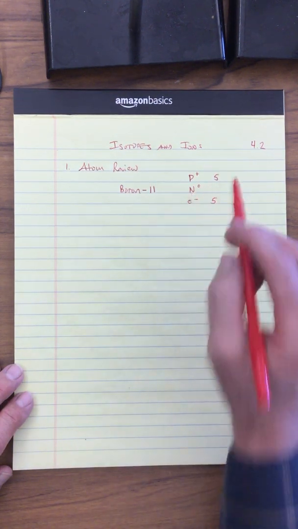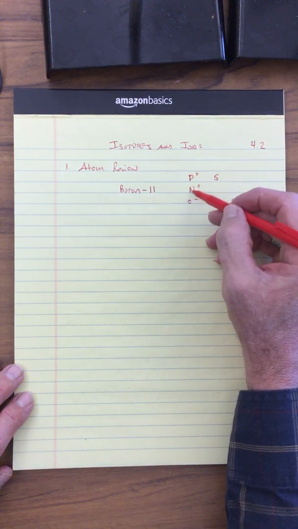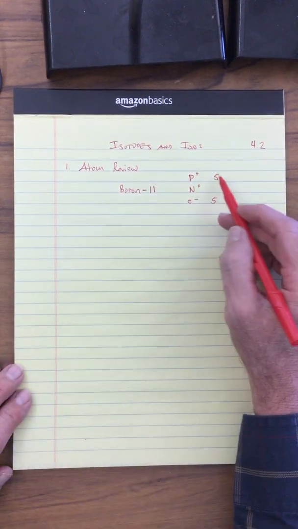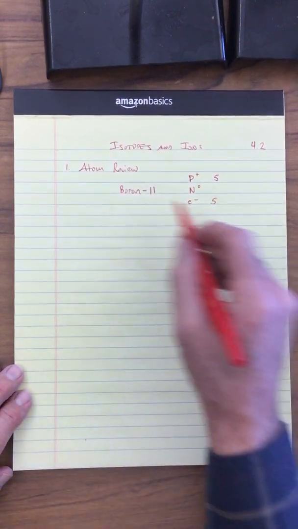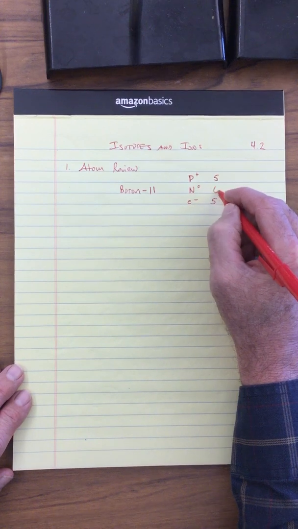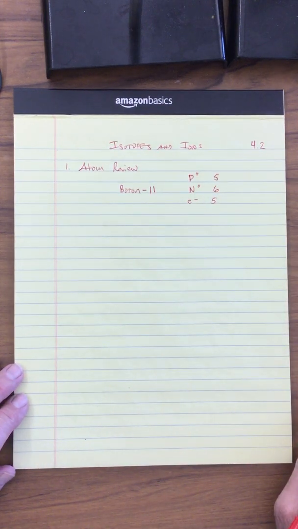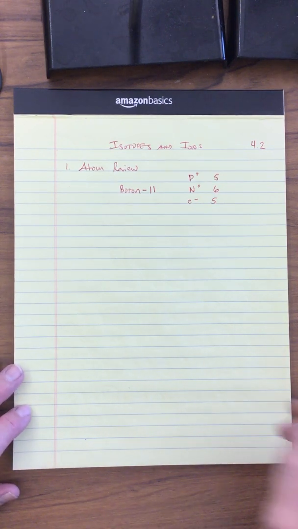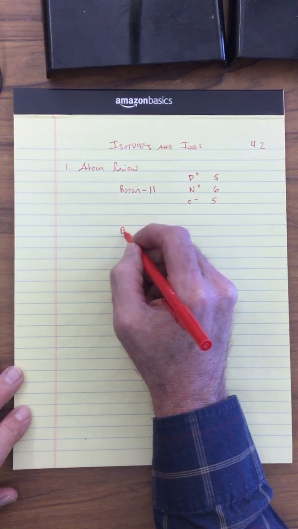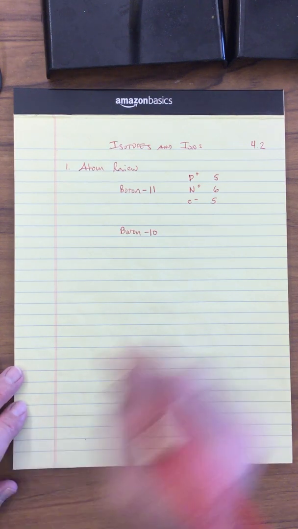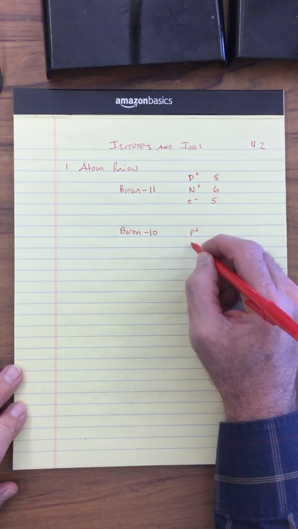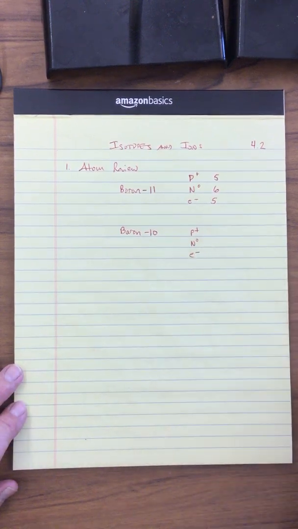How do we get the neutrons? Well, if you remember that all the mass comes from the protons and the neutrons together. These two have to add up to 11. So what number do you have to add to the neutrons to make 11? It would be 6. That's why this is called boron 11. What we're going to look at now is called boron 10. Boron 10. And we're looking again at the protons, the neutrons, and the electrons.